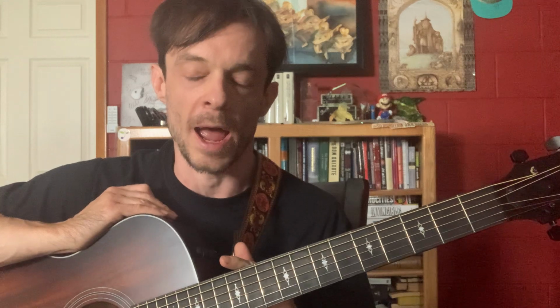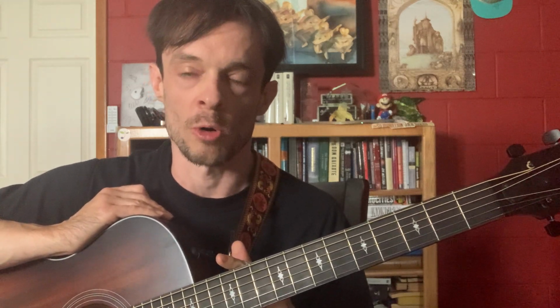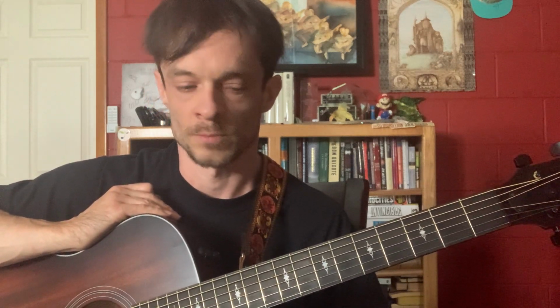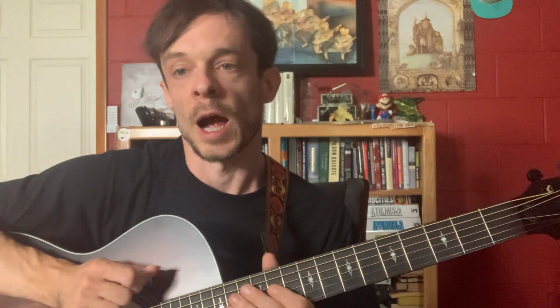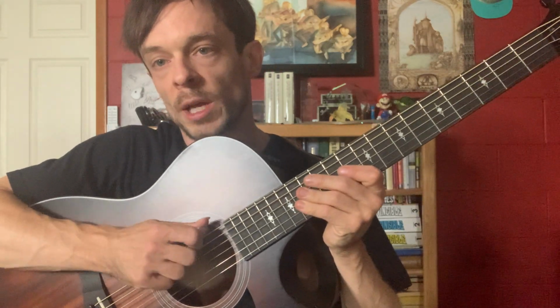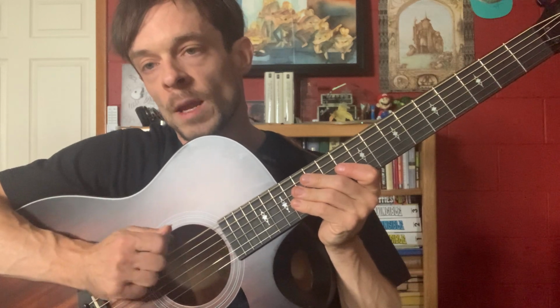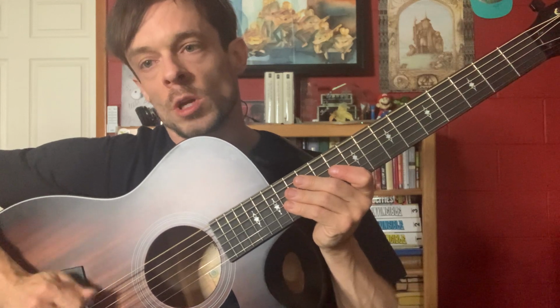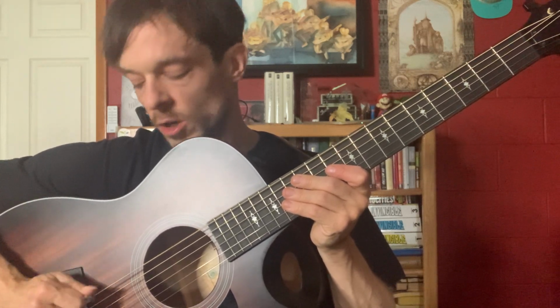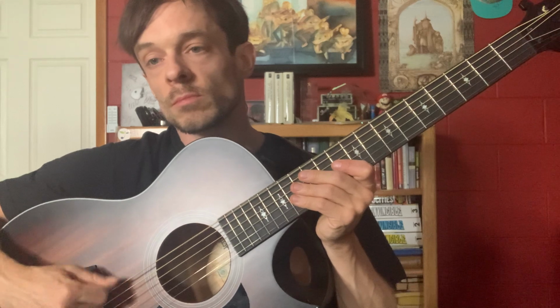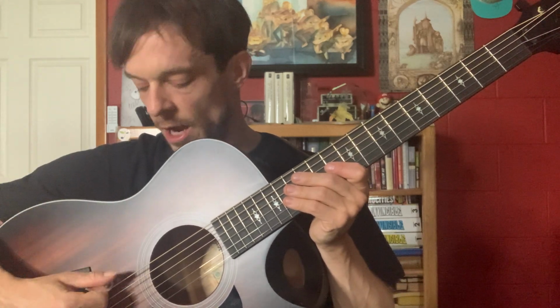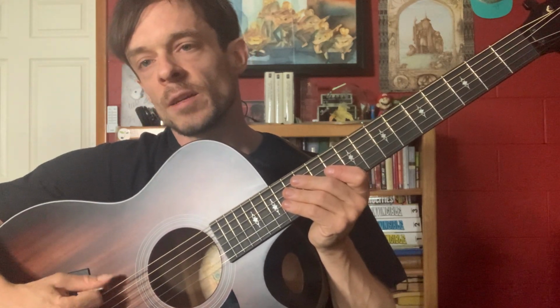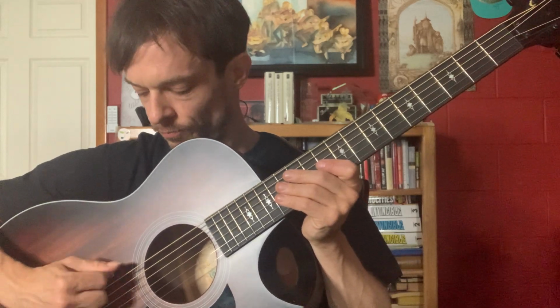I want to use the term half step because the word tone is a different term that we use to describe the specific sound. When I say tone, I'm talking about the sound itself. So I can play a warmer tone on this guitar, or I can play a brighter tone. If I play close to the bridge, that's a brighter sound. It's kind of tinny, more trebly sounding.